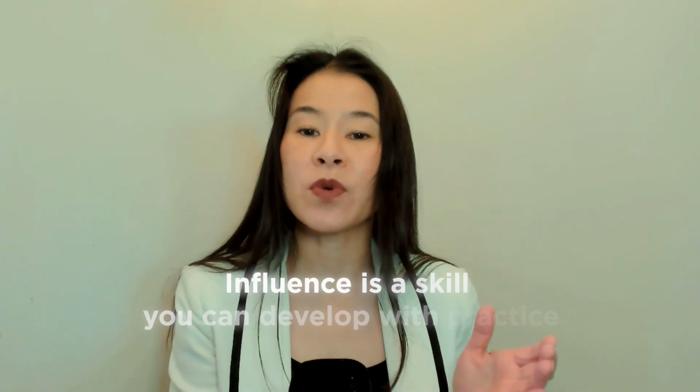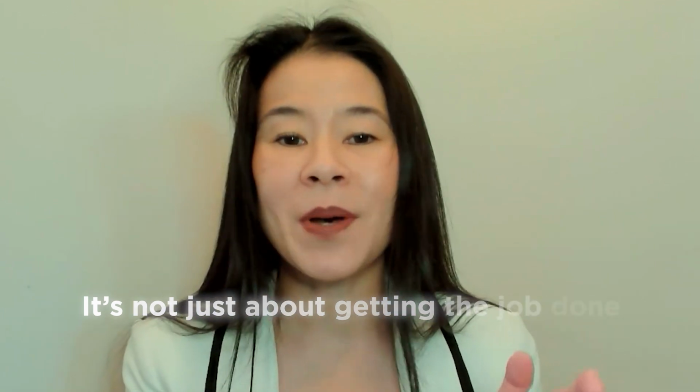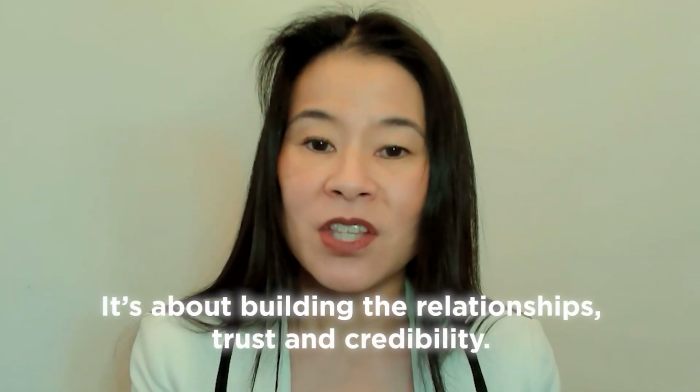And remember, influence is a skill you can develop with practice. The more you apply these principles, the stronger your influence will become. Your ability to manage stakeholders effectively could be the game changer for your career. And it's not just about getting the job done. It's about building the relationships, trust, and credibility that set you apart as a leader. So go ahead, take that first step. Your future self will thank you.